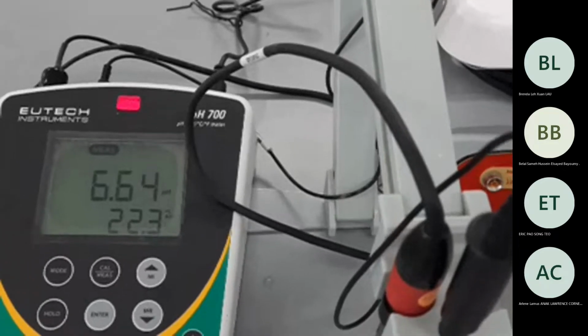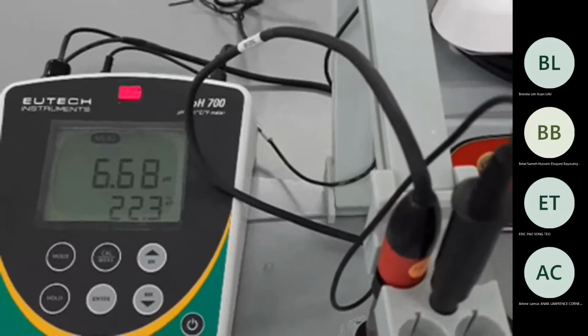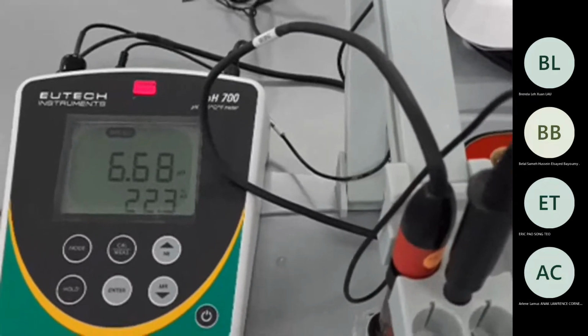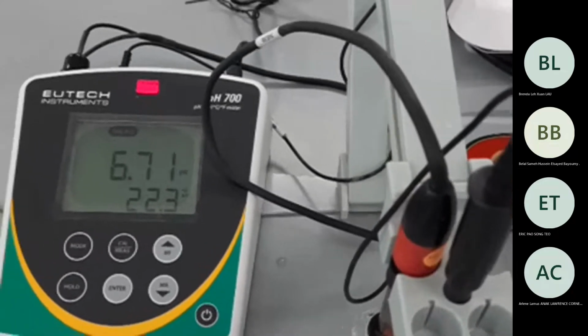So the tap water is almost towards 7, 6.64 now. It's not ready yet. It's increasing, and I think it will be around 6.8, 6.9, or maybe 7.